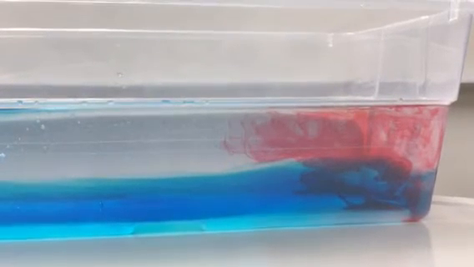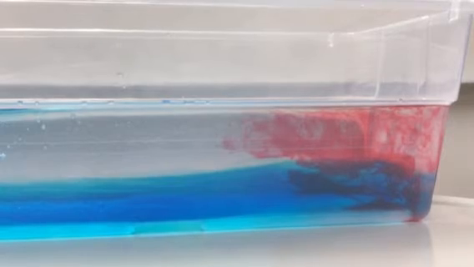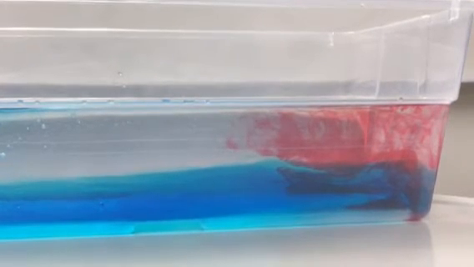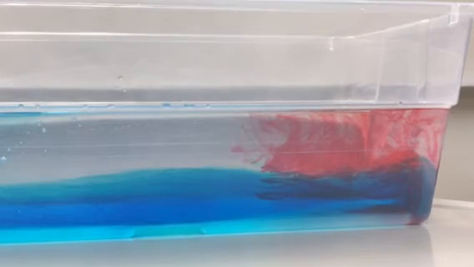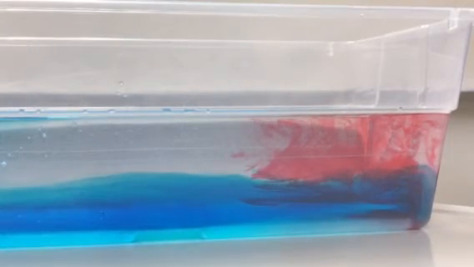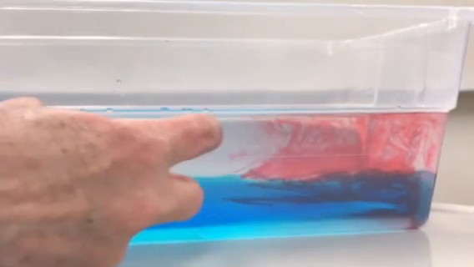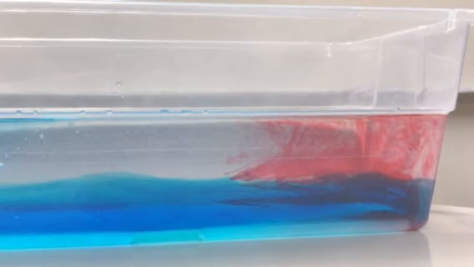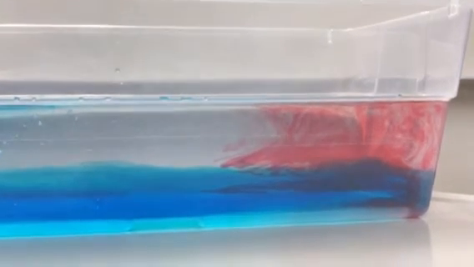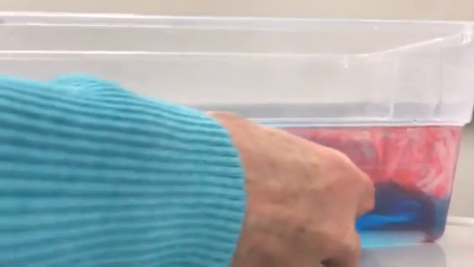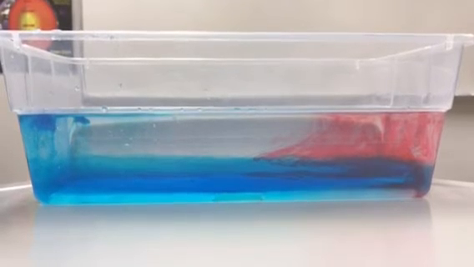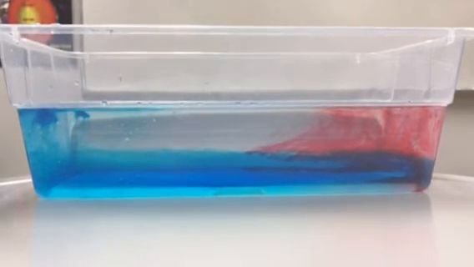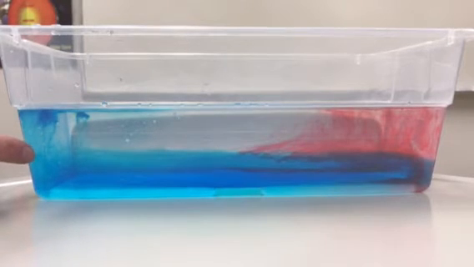So if we were to watch this for an extended period of time and we get a good reaction, which it doesn't look like it's going to keep moving very much. Actually, the red is starting to shrink back a bit. What should happen is this red food coloring should slide over. And so what you get is this convection current with the blue dropping down, traveling across, the red rising and moving this way. And that's the type of convection current that you get in an ocean breeze, a sea breeze, and a land breeze. So this is modeling that convection current.